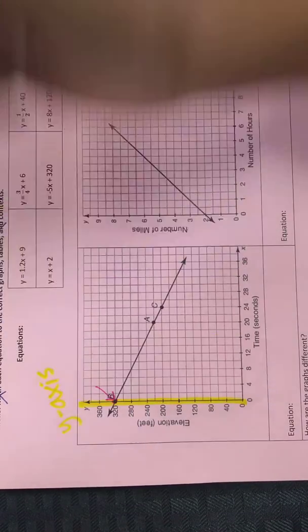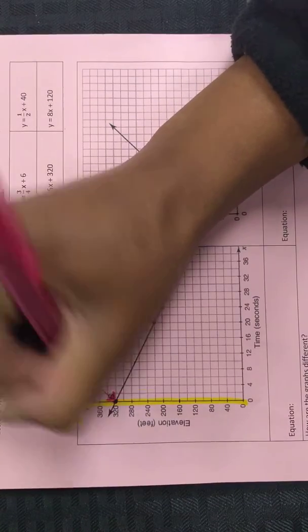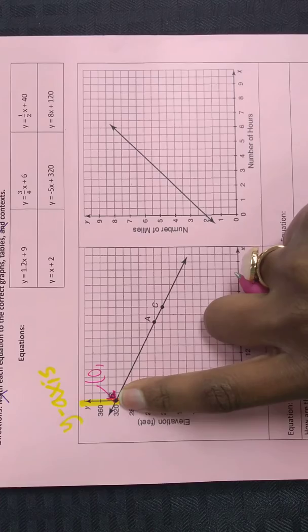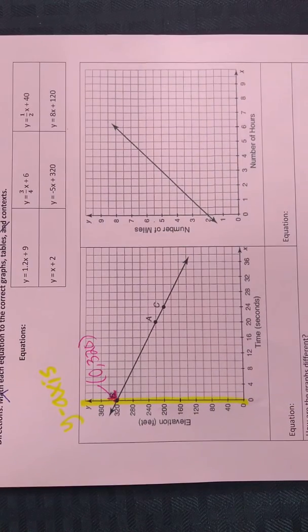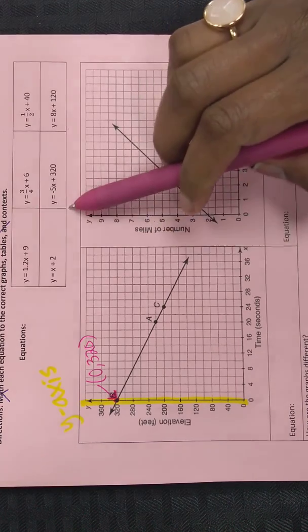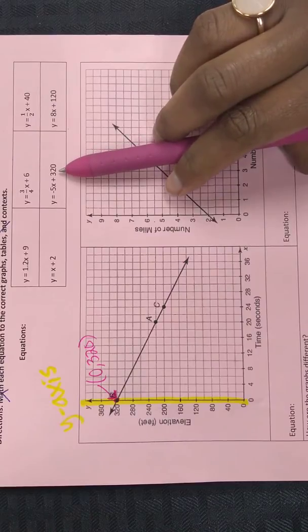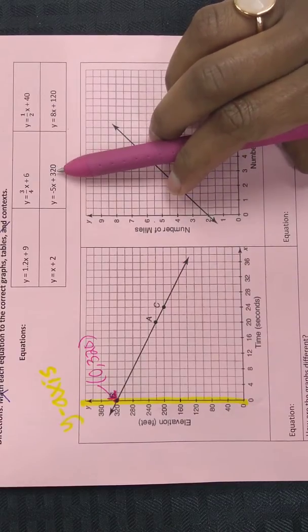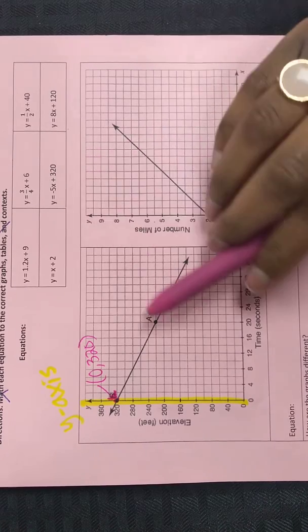It's been labeled as point B. I'm going to list its coordinates. The coordinates of this, I know the value of x is 0, and according to this y-axis, the value of y is positive 320. Stop and look. I notice, if I look over here, this is the only one that has a y-intercept of 320. So I know this is most likely going to have to be the equation that I use.